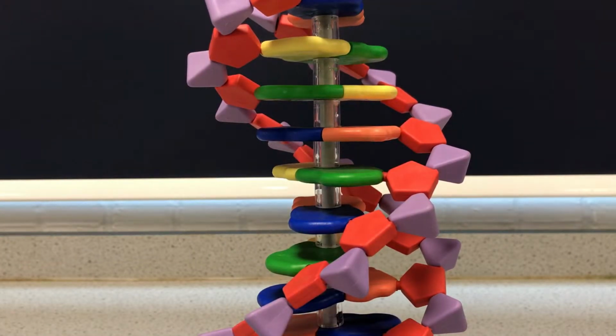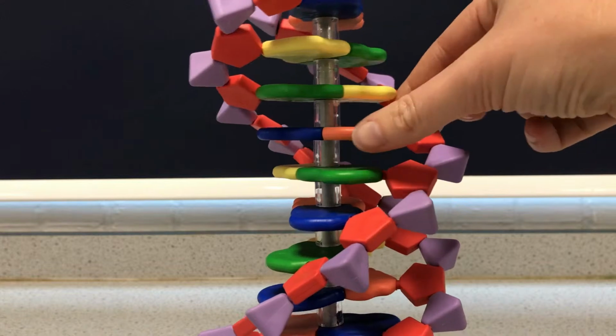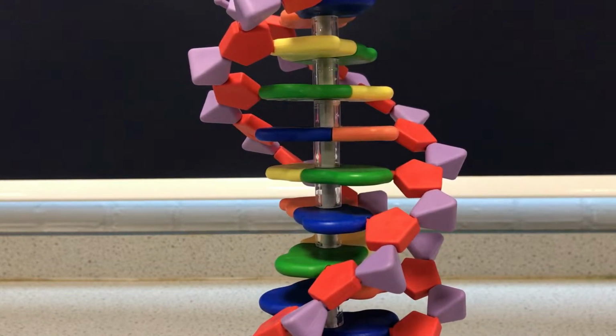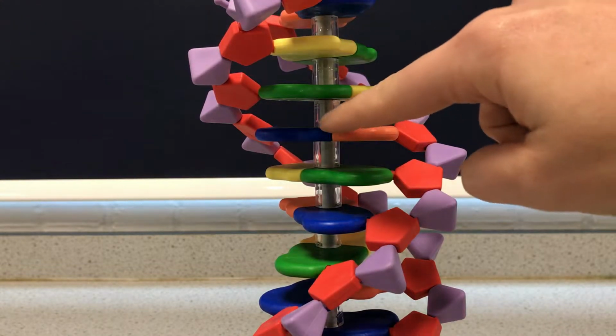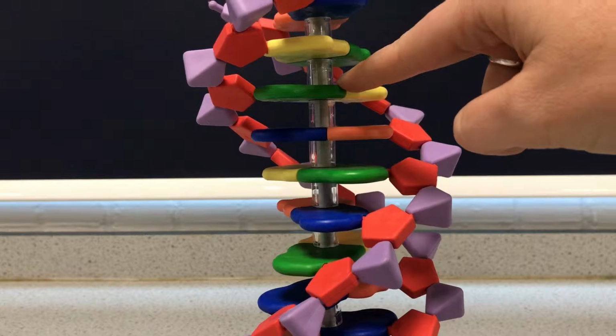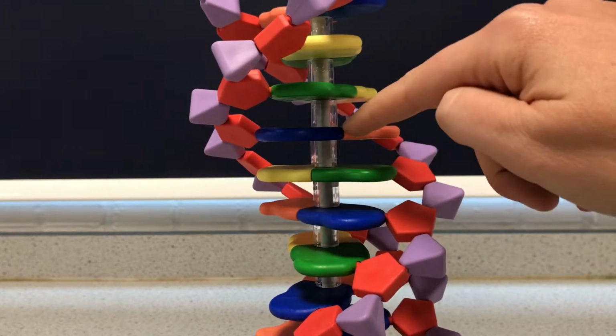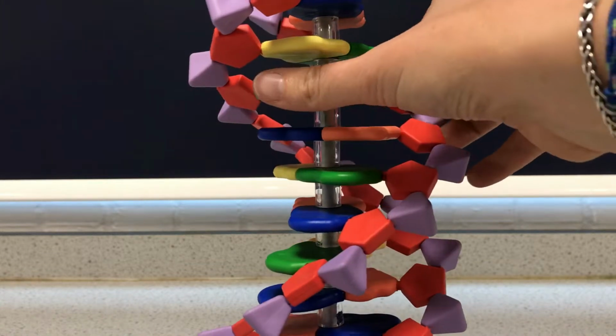And then we've got A and we've got T, and A and T go together as well. So we need to remember that they are joined together, A and T and C and G. And they're held together between these joins here by hydrogen bonds, okay? So we've got hydrogen bonds between them.